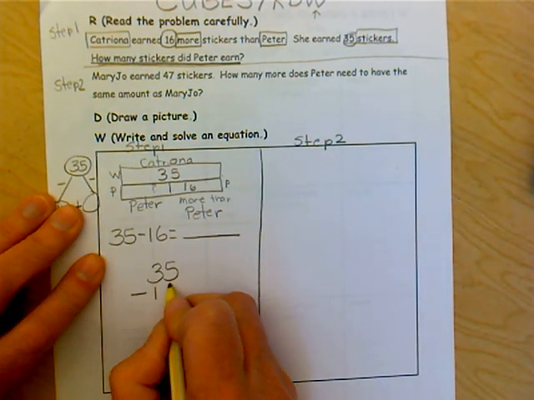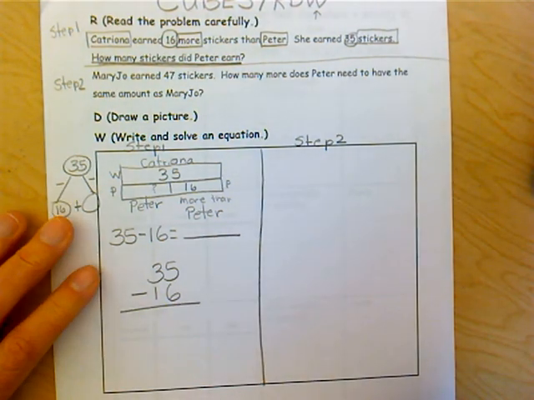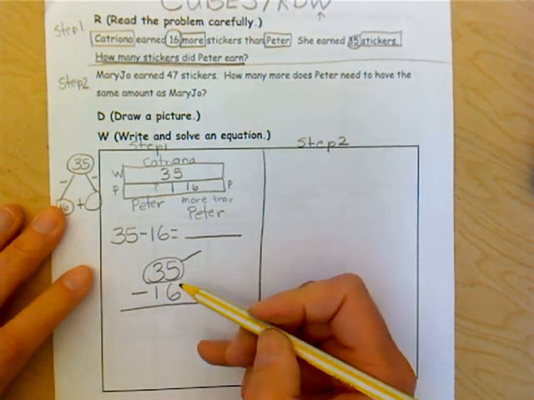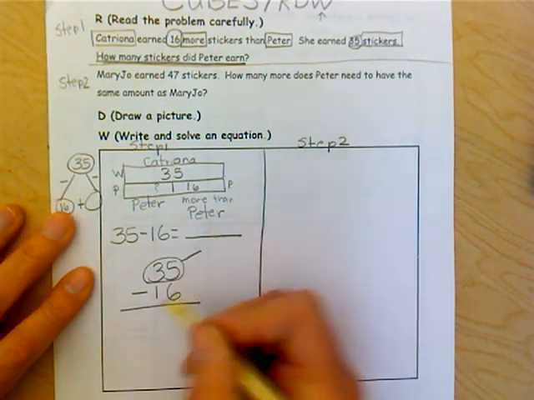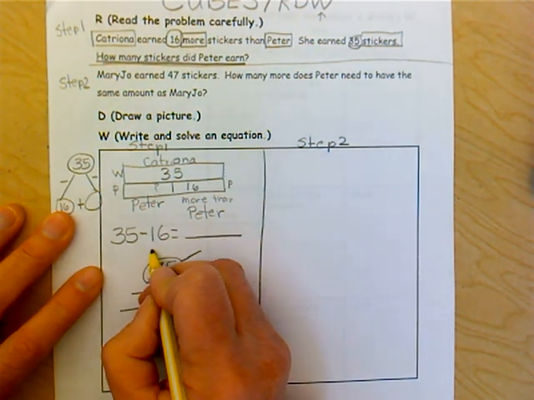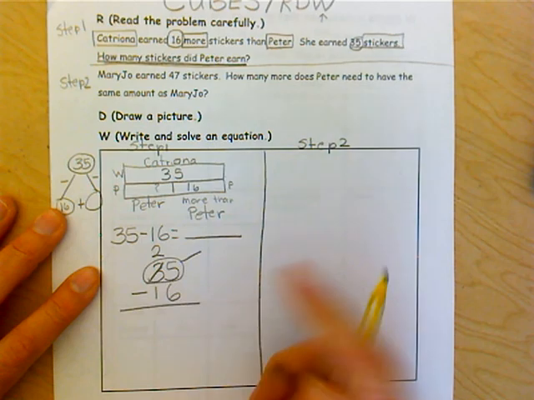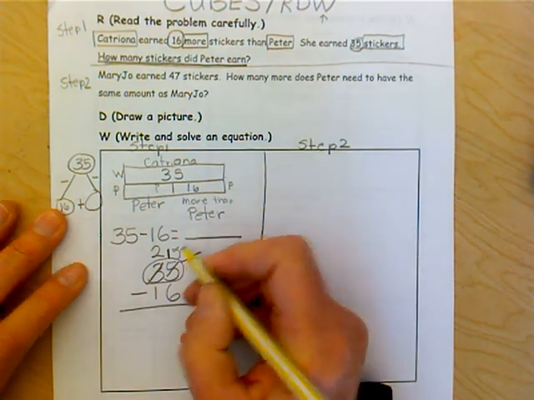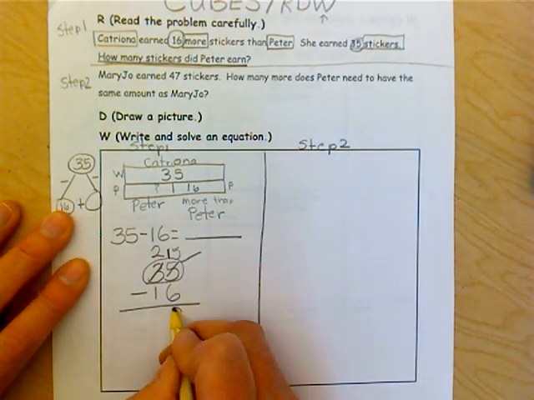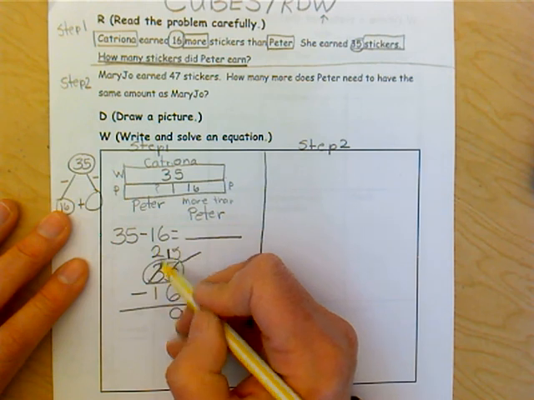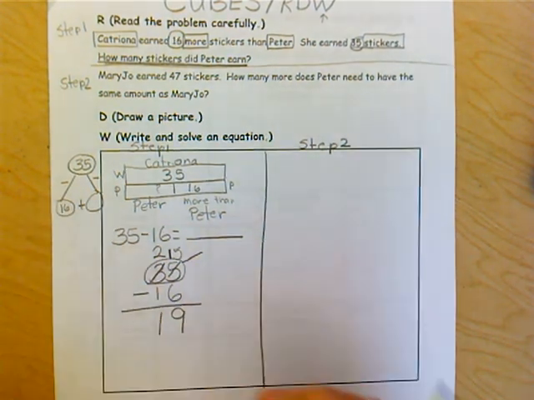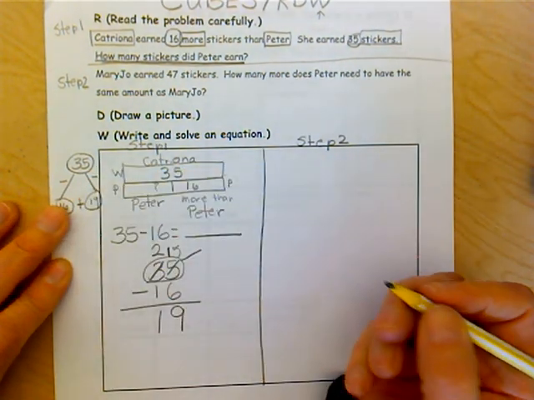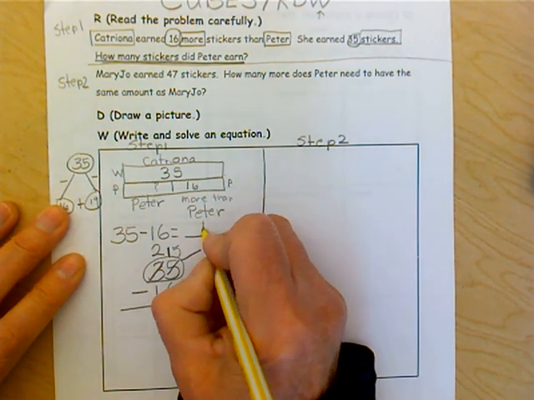35 take away 16. I'm going to be using new groups below. So I'm taking a close look at my whole, and I can see that I can't take 6 ones away from 5 ones, so I'm going to decompose a 10, leaving me with 2 tens. That decomposed 10 is now 10 ones. 10 ones plus 5 ones is 15 ones. 15 ones take away 6 ones is 9 ones. And 2 tens take away 1 ten is 1 ten. So I know that my missing part is 19. And I know that 35 take away 16 is 19.